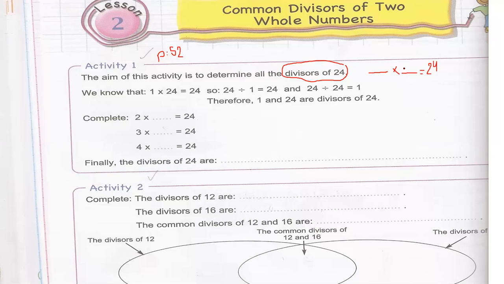These two numbers, we call them divisors. It's the same as factors. I said it before in the previous lesson. We said before that 1 is a divisor of any number, because if you multiply any number by 1, the number stays the same. So 1 is a divisor of any number.